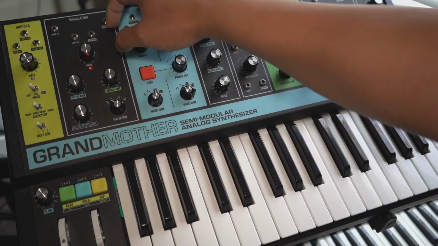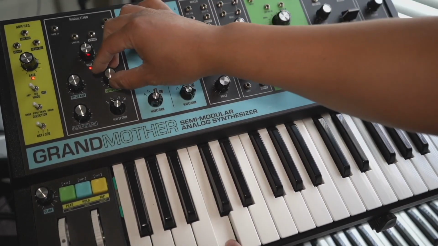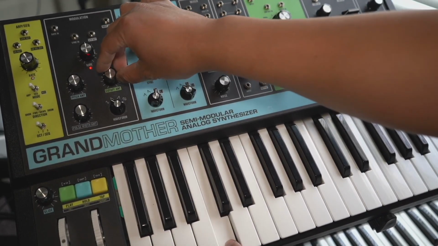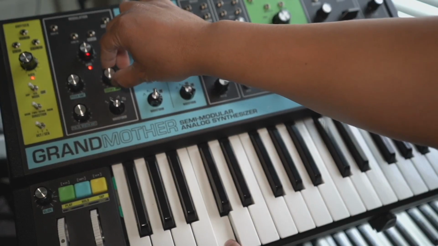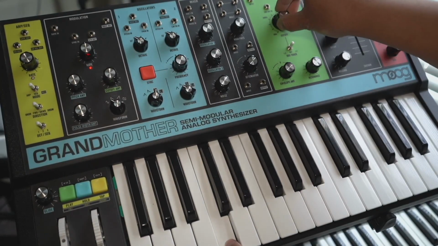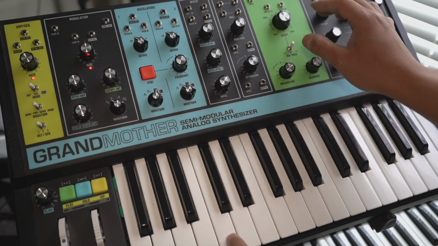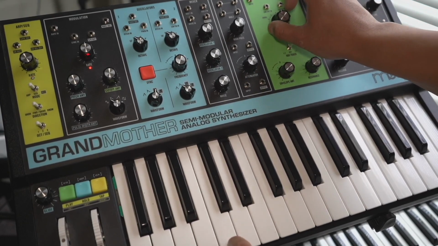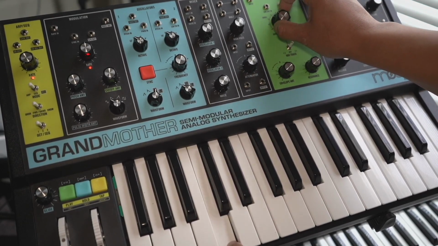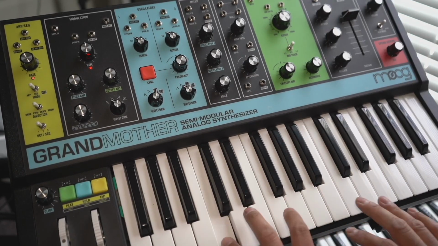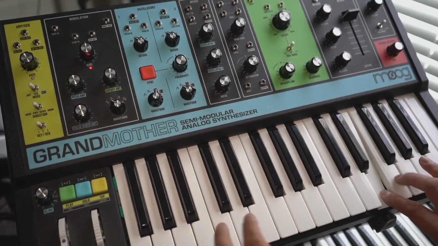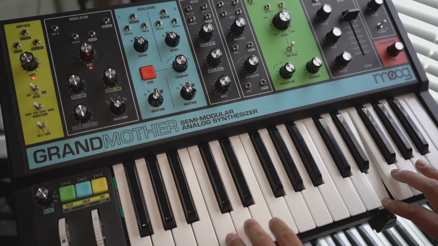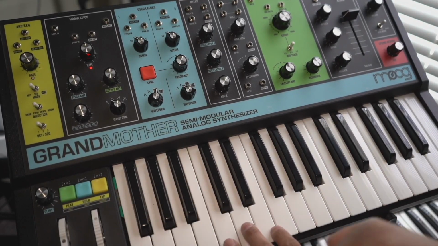So let's go ahead and mess with the cutoff amount. Let's turn it up really high. Maybe, yeah, okay, let's turn the filter down a little bit so you can hear better what it's doing. Sorry, I had my mod wheel turned down, so I turned it back all the way up.